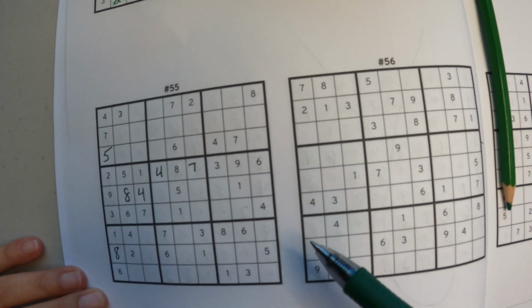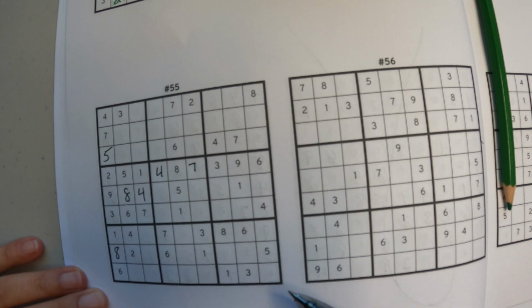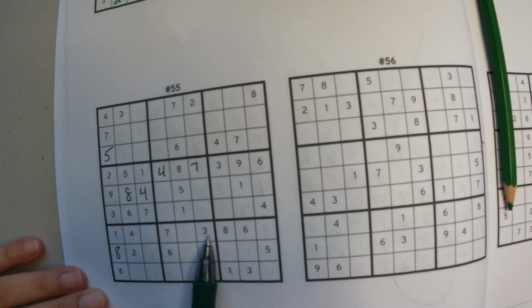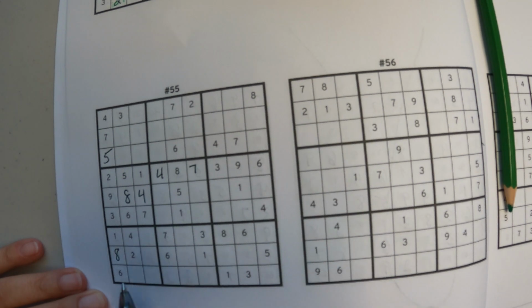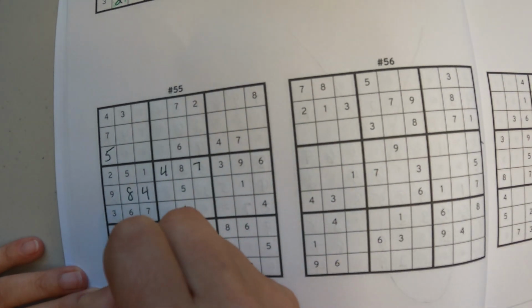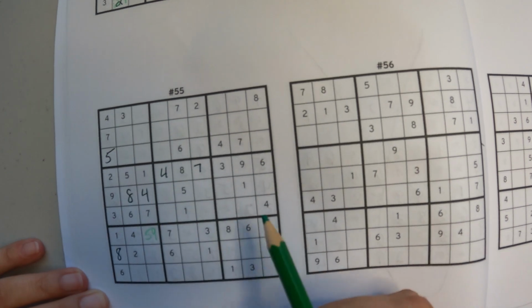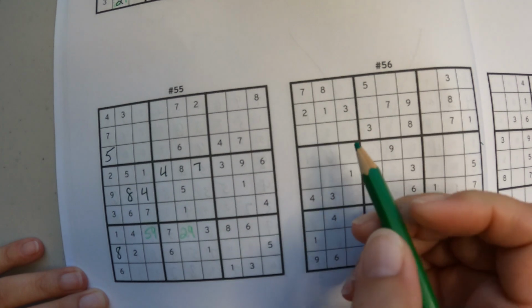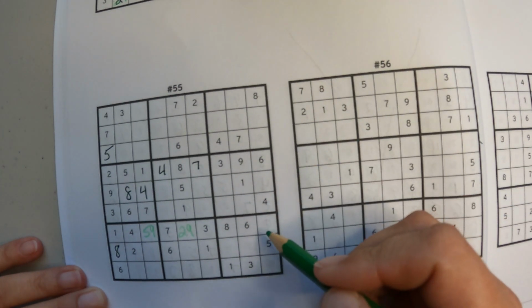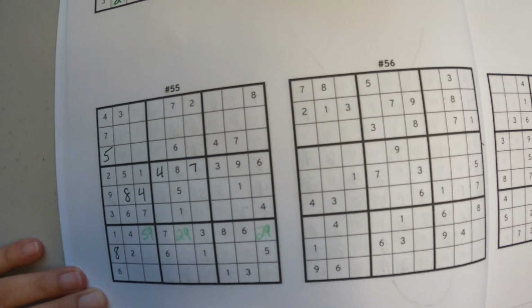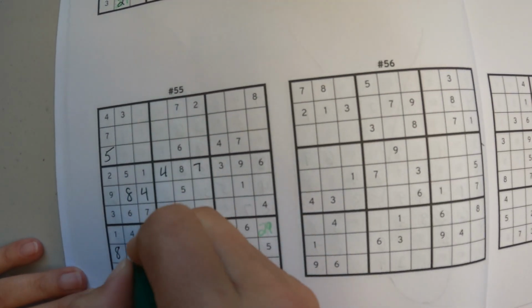Let's see. We do this row, looks like we're missing a 2, a 5, and a 9. We've got a 2 there, so 5 or 9. We've got a 5 there, so 2 or 9. And a 5 here, so again 2 or 9, and that means that our 5 has to be here.